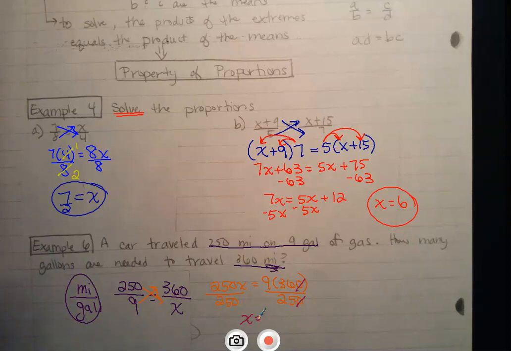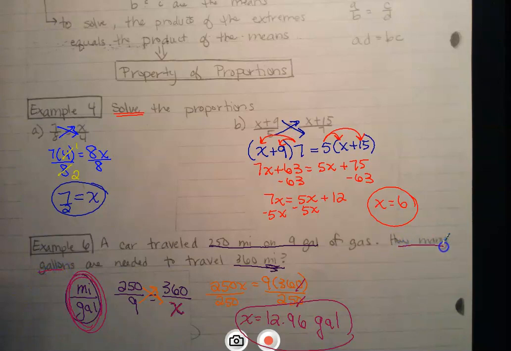So x is going to equal what? 9 times 36 divided by 25 is going to give you 12.96. And I need a unit. What should my unit be? Again, if I go back to look here, x was right here in the denominator, so what should I use for my unit? Yes, it should be gallons. It's also in the question, how many gallons? But I've used this ratio setup to help me know where x goes. That's why showing your steps and how you're solving it are very helpful.